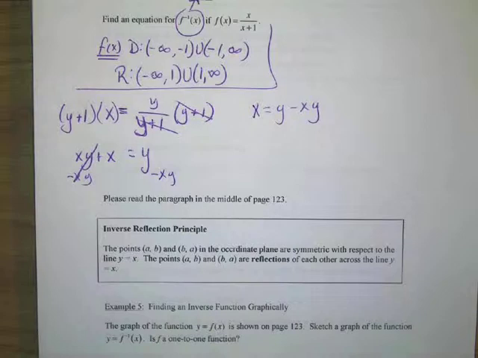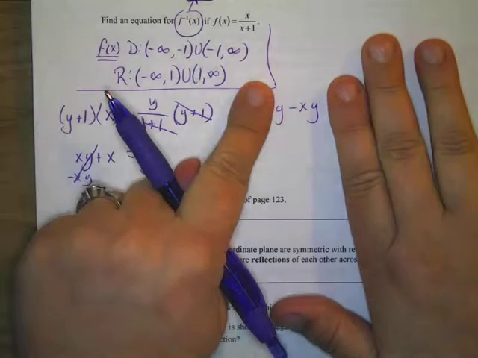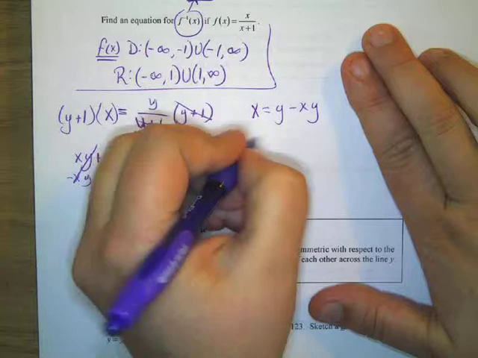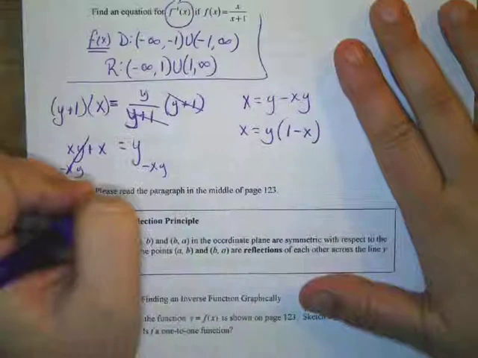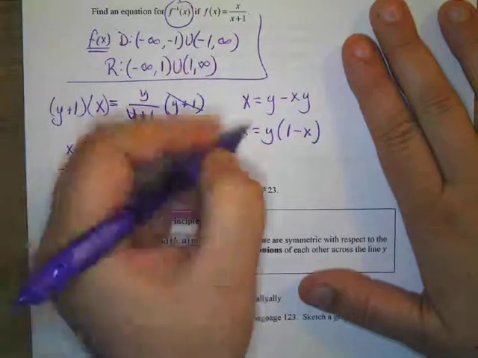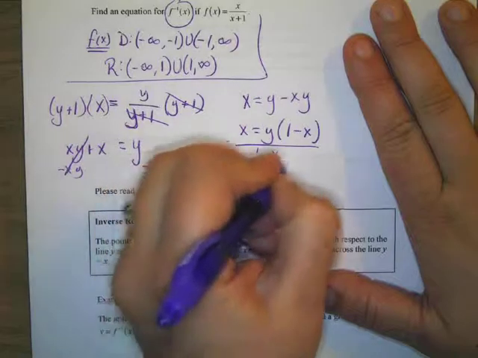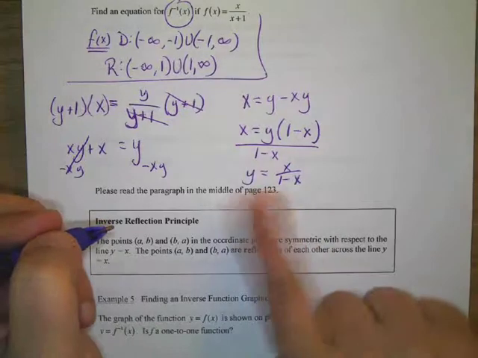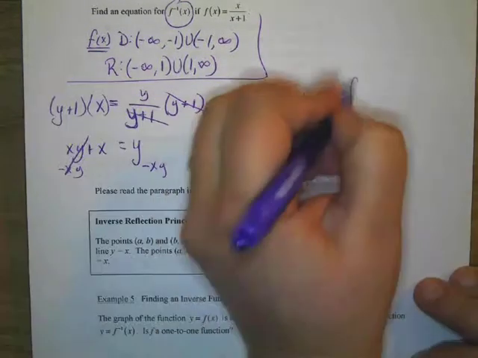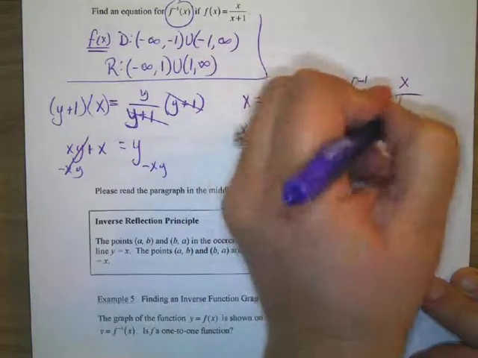Don't divide yet. What do both of these have in it? We're going to factor it out, so we're left with 1 minus x. Now we can do what you guys have been wanting to do: divide by 1 minus x. That's our inverse function. Instead of y equals, how you write inverse is you say the inverse of f of x is equal to x over 1 minus x.